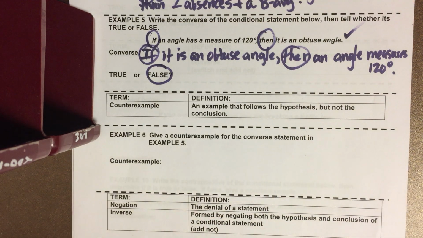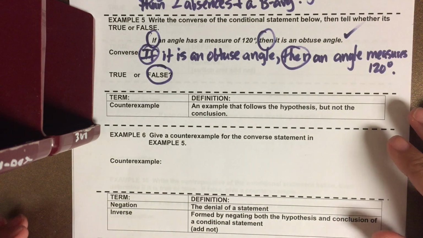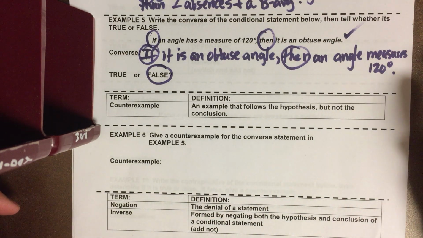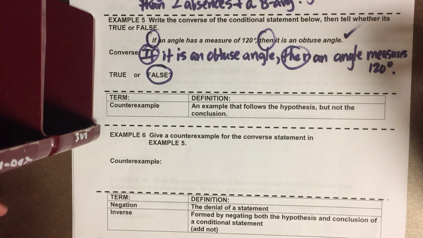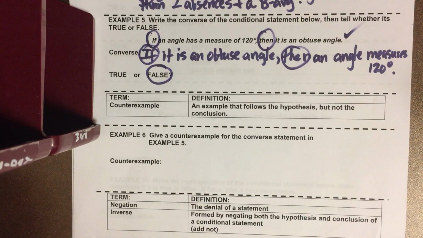So that's what we look at with the converse. Again, with the converse, you're switching the hypothesis and the conclusion. So what was your hypothesis or the condition is now the conclusion, and what was the conclusion, the then part of your statement, is now the if part of your statement, the condition.